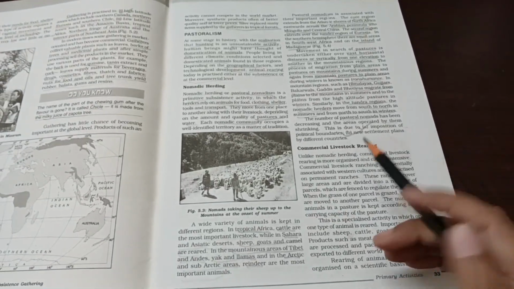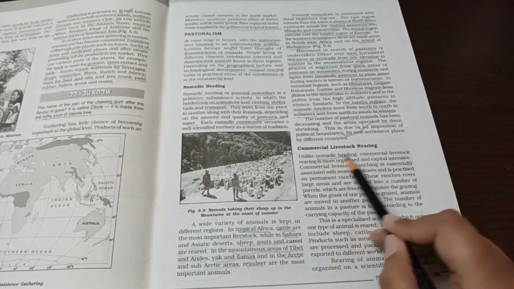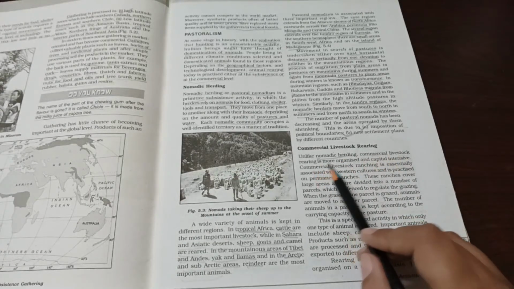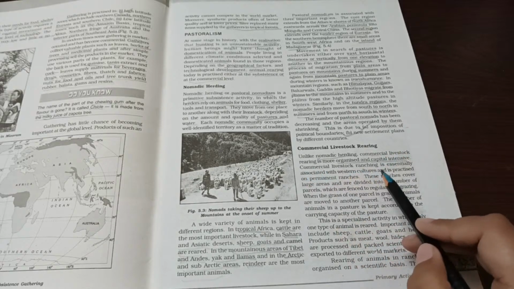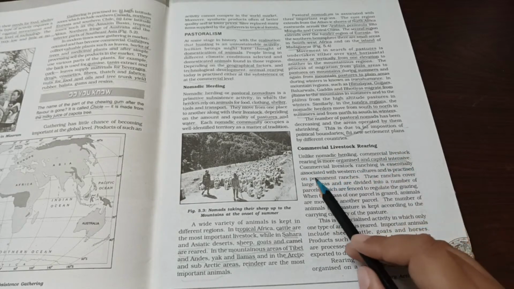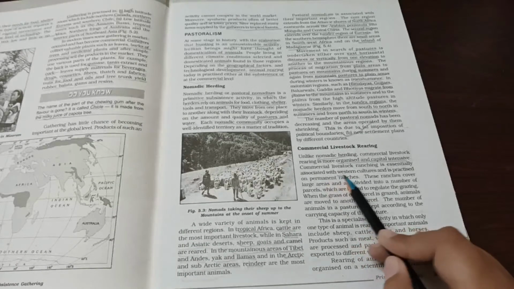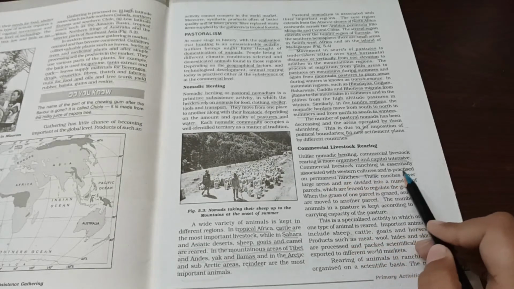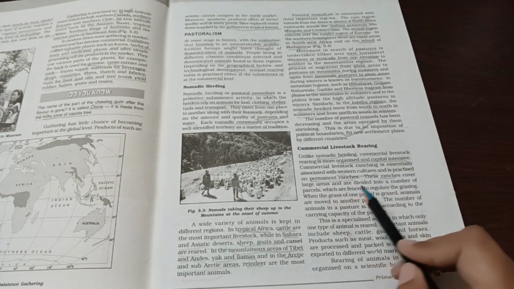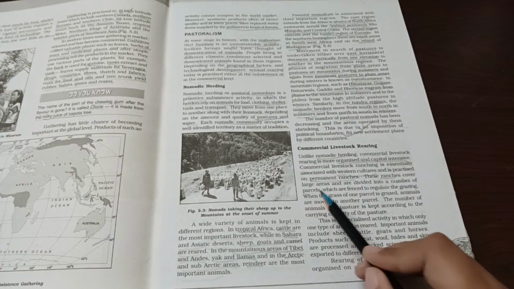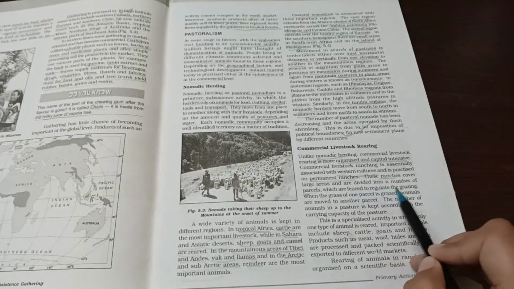Commercial livestock rearing. Unlike nomadic herding, commercial livestock rearing is more organized and capital intensive. Commercial livestock ranching is essentially associated with Western cultures and is practiced on permanent ranches. These ranches cover large areas and are divided into a number of parcels which are fenced to regulate the grazing.